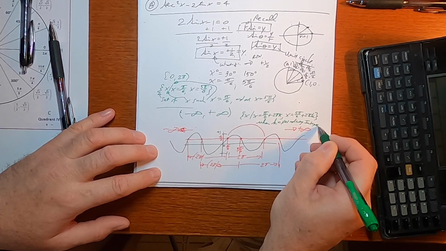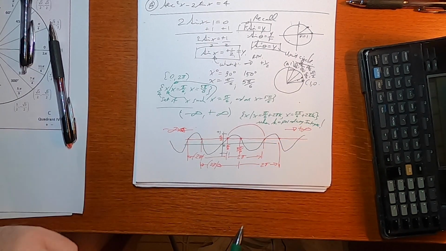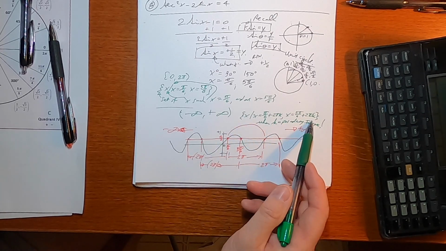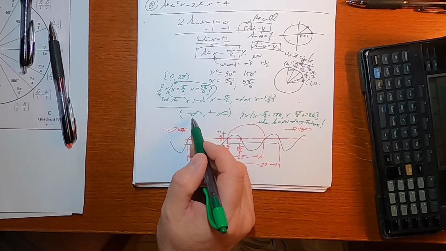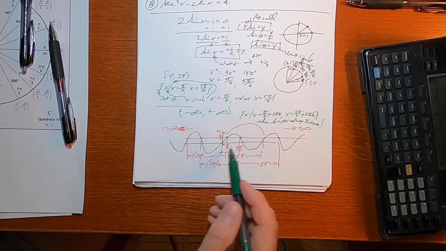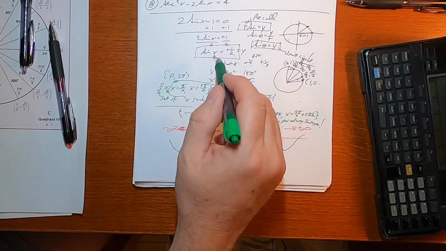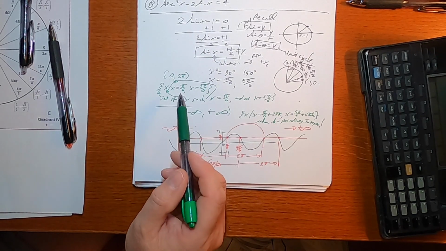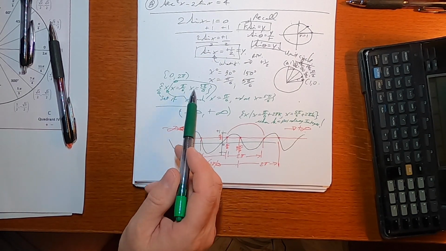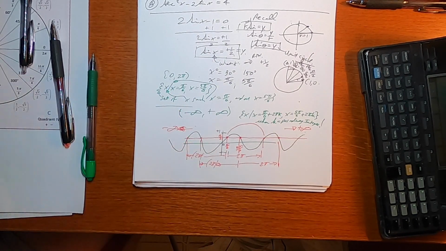And that's how we handle that. And so this set notation covers all the solutions all the way to positive infinity and to negative infinity of this equation. And this is the solution set from 0 to 2 pi.